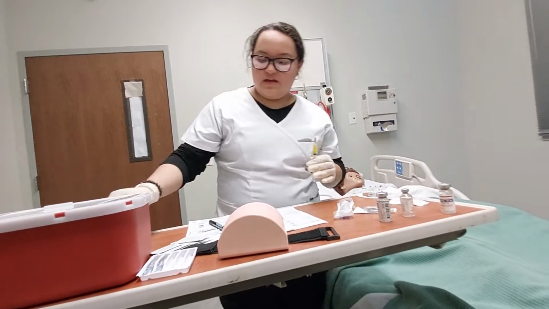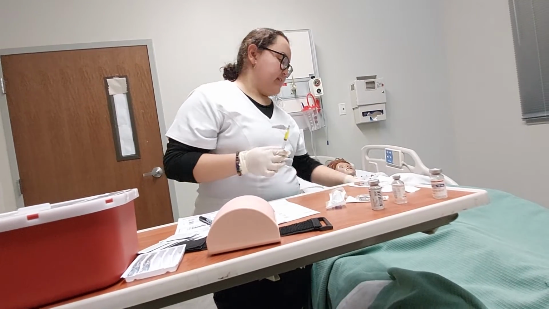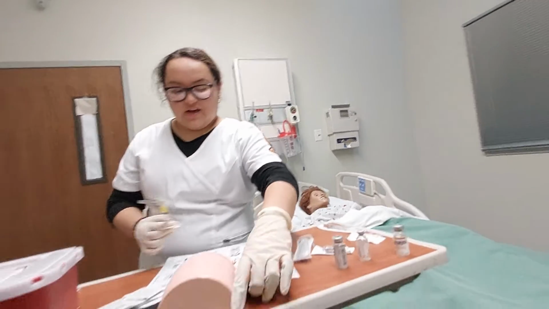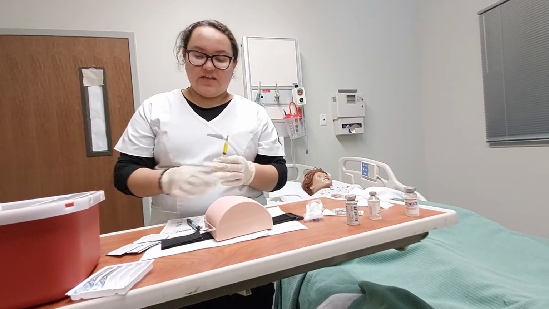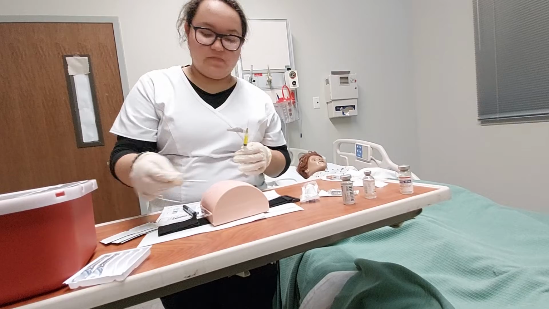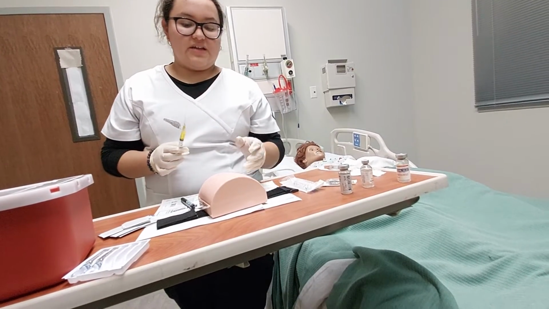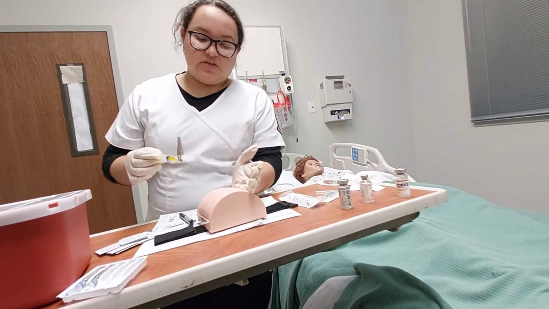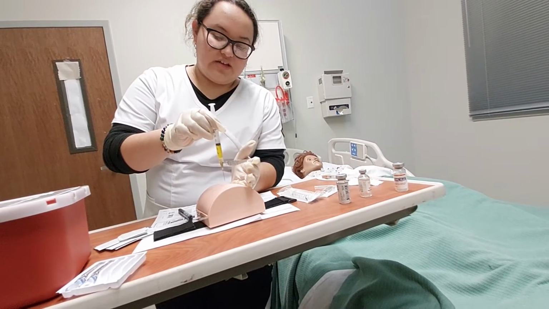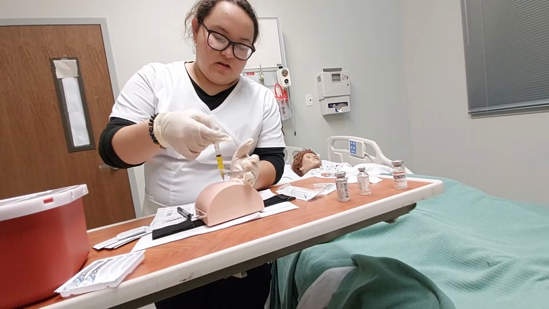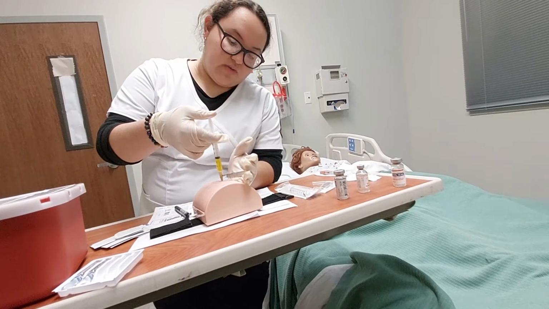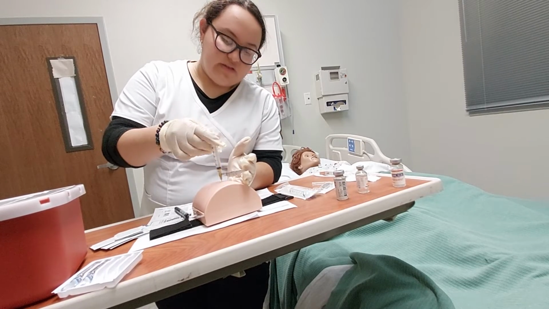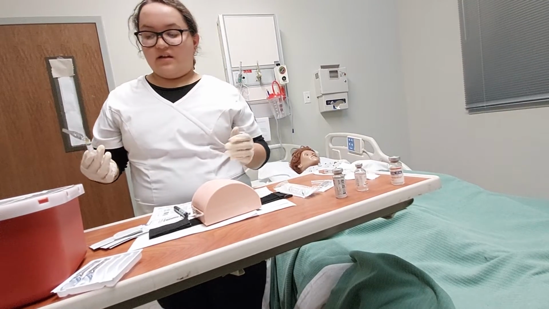Okay, this we already said was going to be given in the vastus lateralis. So now we're going to be injecting it. We would clean off the skin with an alcohol wipe, making sure it's dry before I give a shot. So we're going to use the Z-track method. We're going to inject it 1, 2, 3. Okay, we're going to push slowly and then take it out, let go.